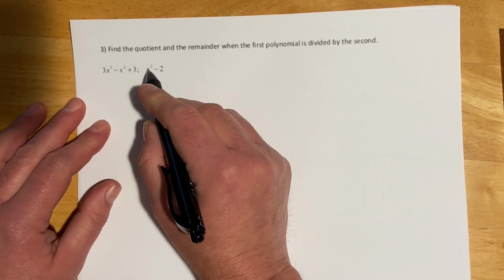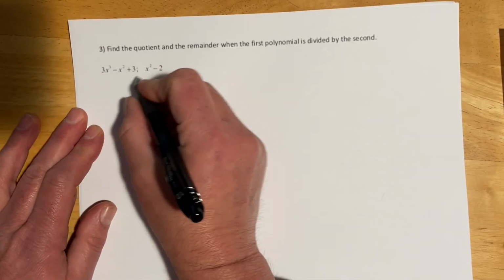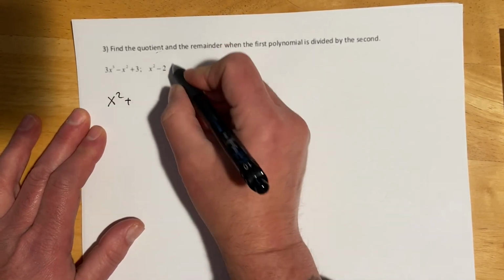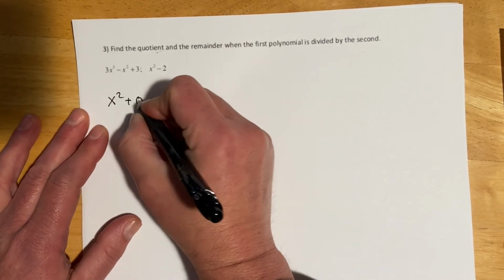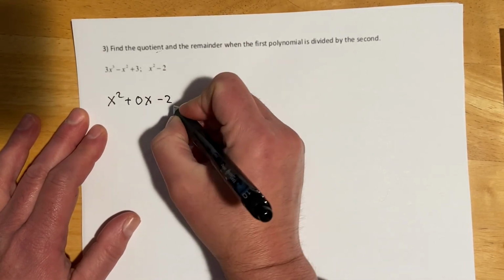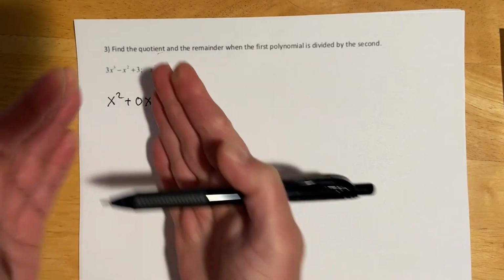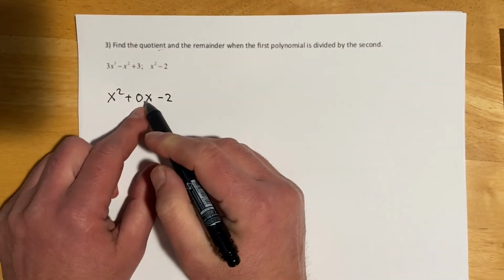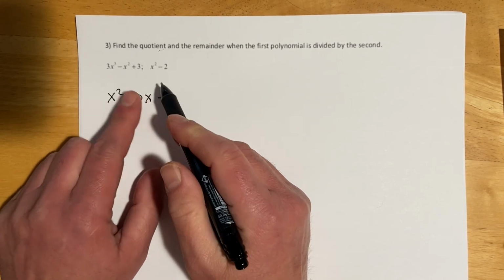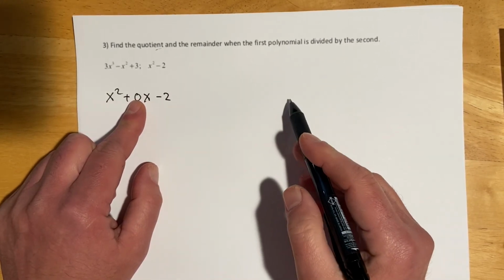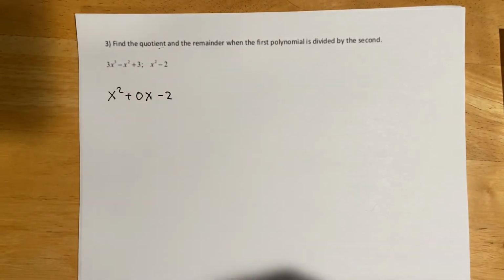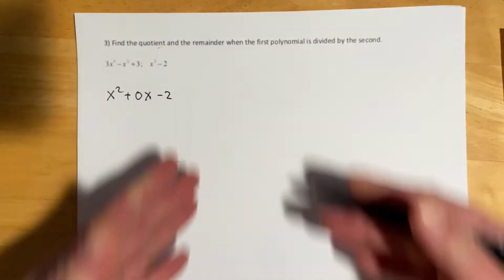I should keep you here while I write this because I need to tell you what I'm doing. So I'm going to go x squared plus, this is jumping the 0 term, so 0x minus 2. And that 0x is going to keep things spaced out right. Because even if I don't have a linear term in this, I'm going to have linear terms over here. Even if you don't see them right now, I will pick them up as I go. So I need that there to keep everything in alignment.